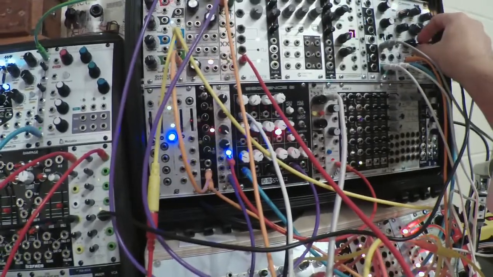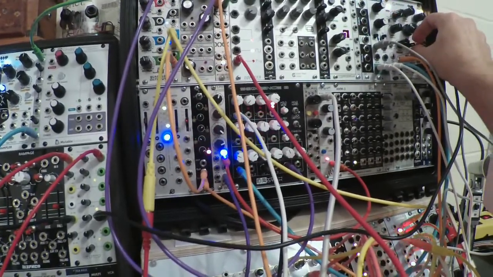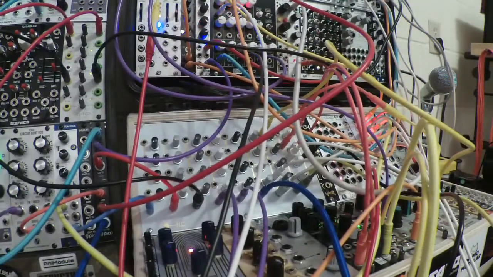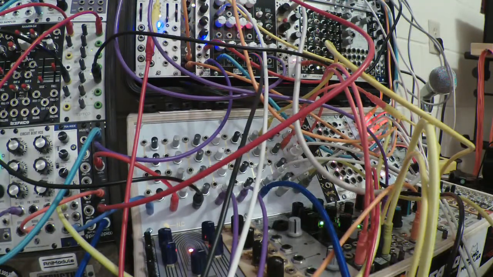There's also a detune, which will throw them all out of tune with each other.